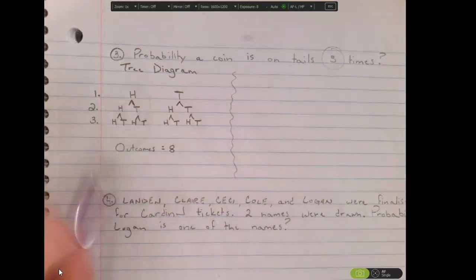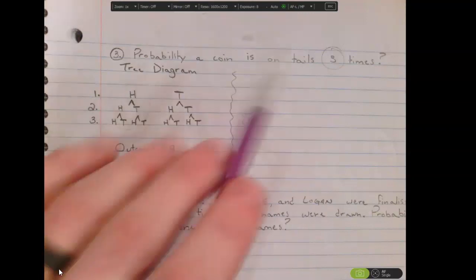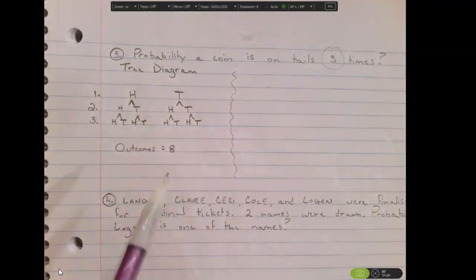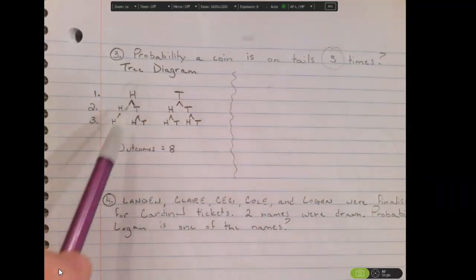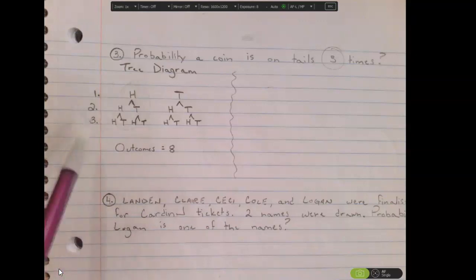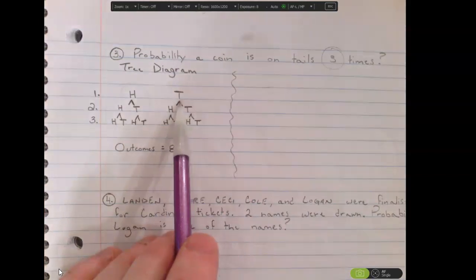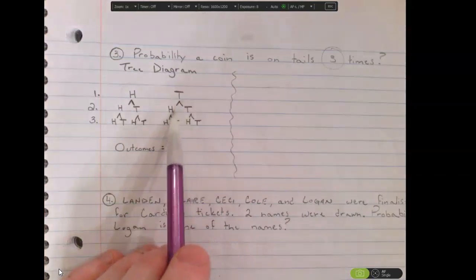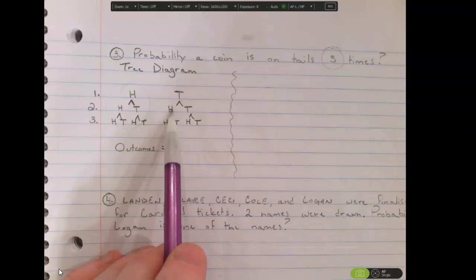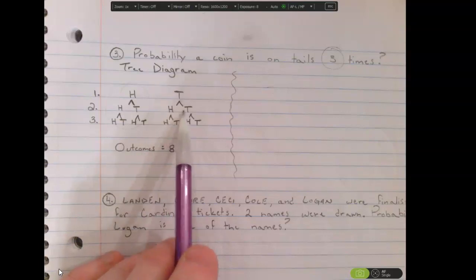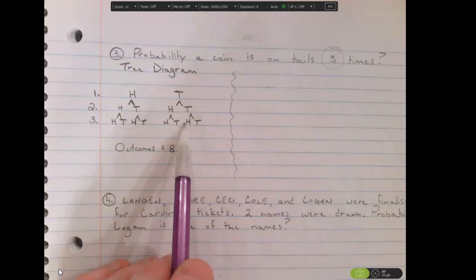Now, my question said probability a coin lands on tails 3 times. Well, nothing in this chart satisfies that because I want tails all 3 times, and it starts with a heads. So none of these options satisfy tails 3 times. So let's come over to the right side. Tails, heads, well, that doesn't work because I'm already into a heads. Tails, tails, heads.